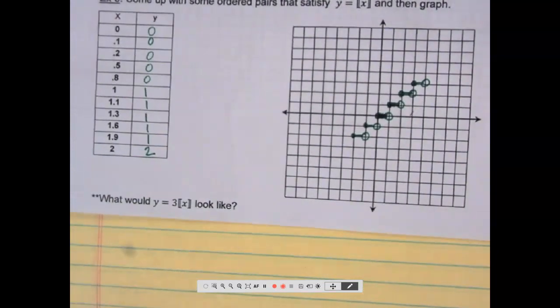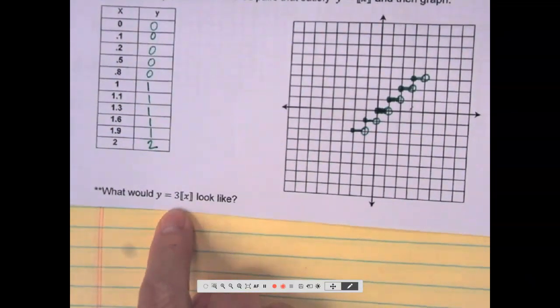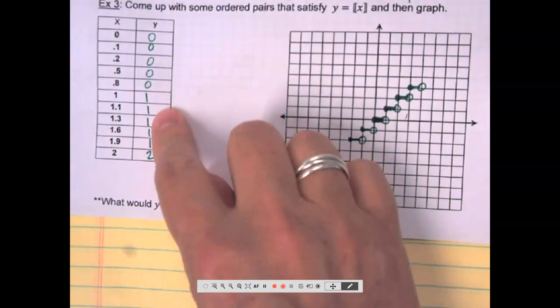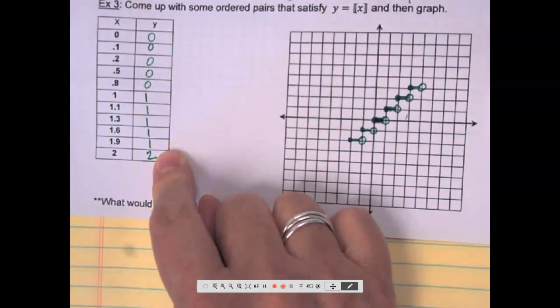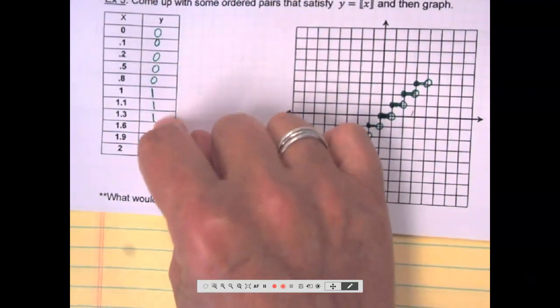All right, so imagine this at the bottom here. What would 3 greatest integer of x look like? So what if I put a 3 out in front of that? Then all of these y values would be multiplied by 3. These would still be 0. These would become 3.